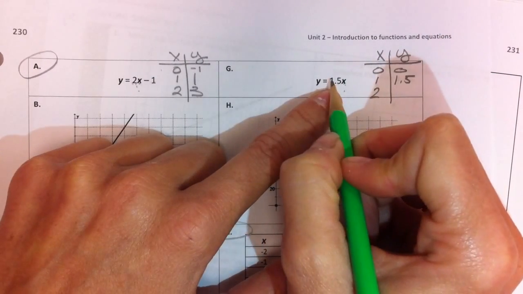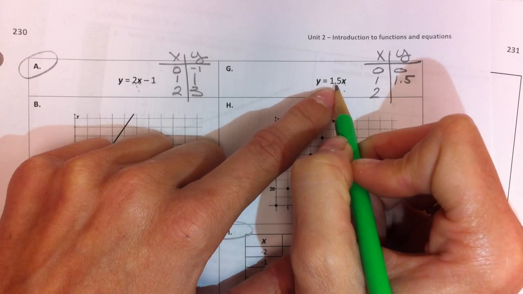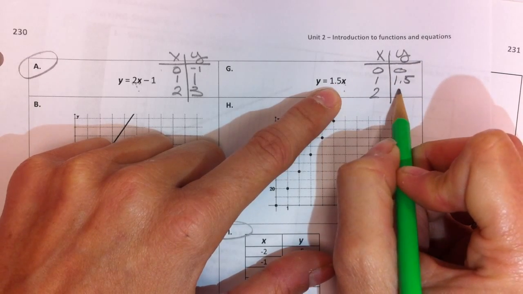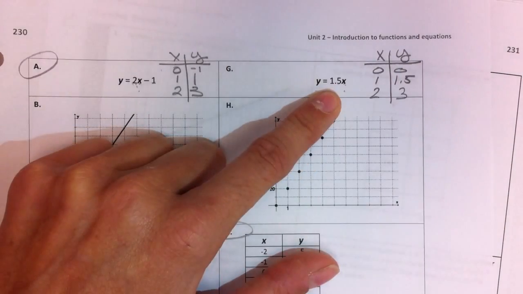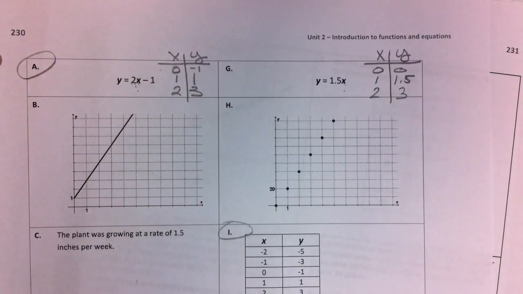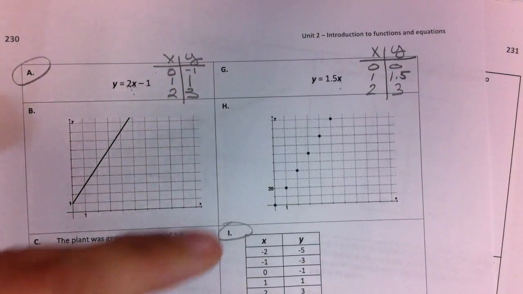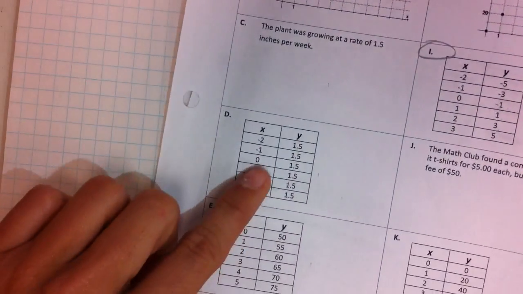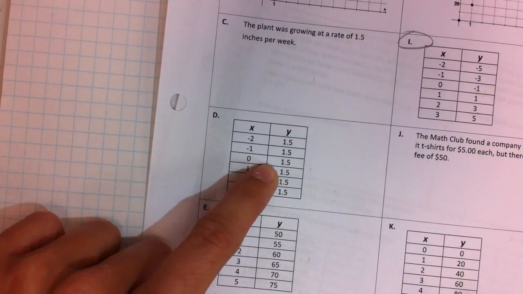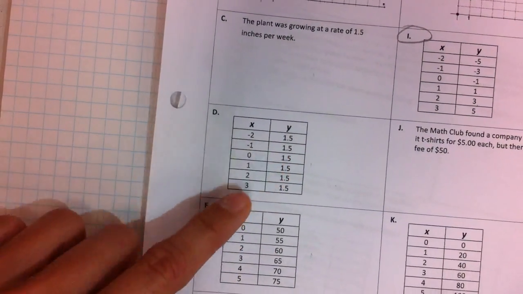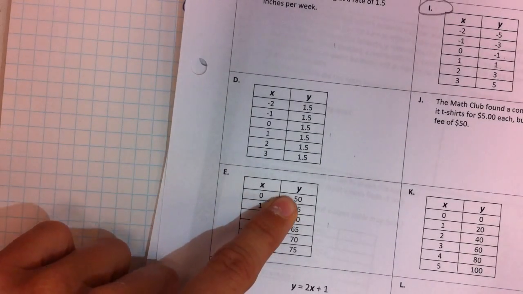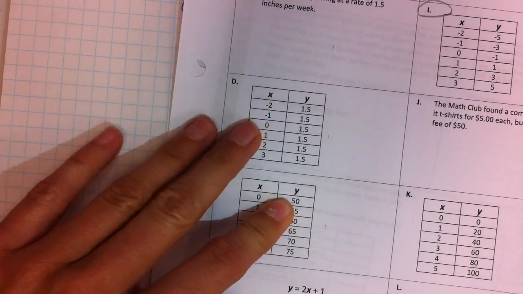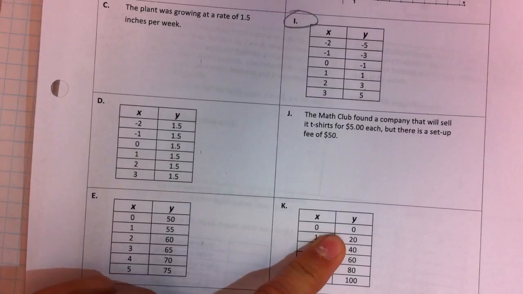Plug in a 2, 2 times 1.5 is, in your calculator, 3. So let's see with the tables that are still remaining if we have the same matches. Well, I look right here, it's supposed to be 0, 0, so that's not it. This one's 0, 50, not 0, 0. And this one's 0, 0.